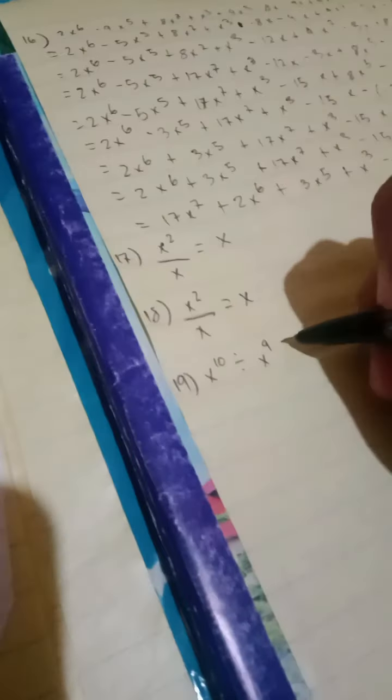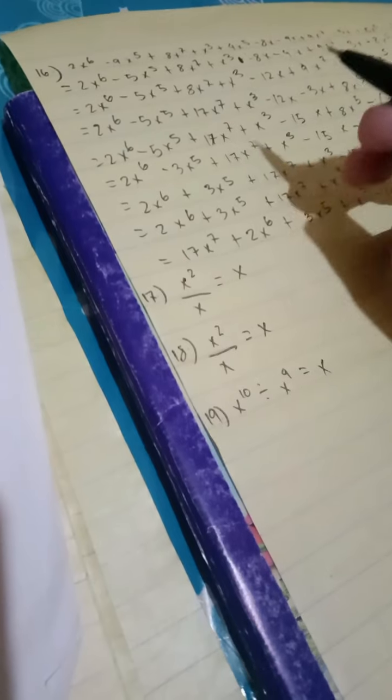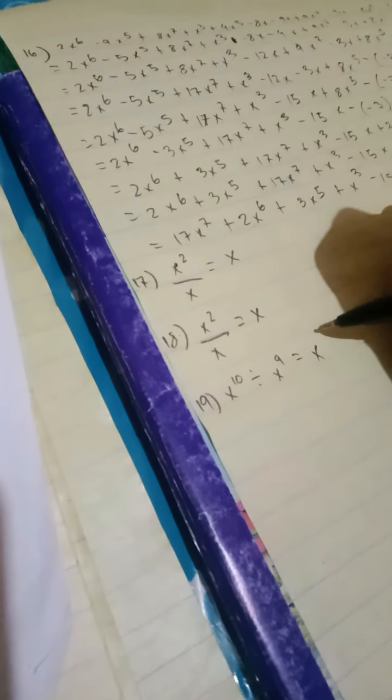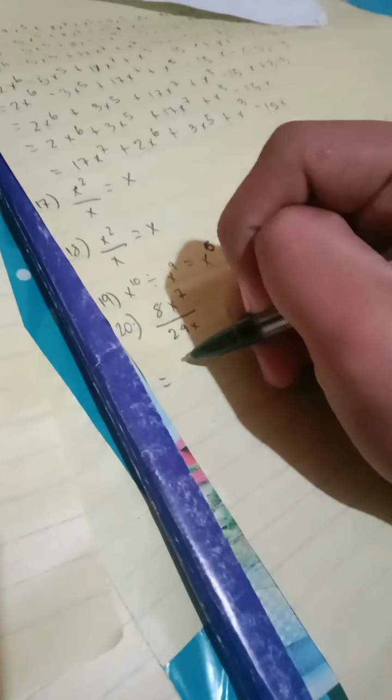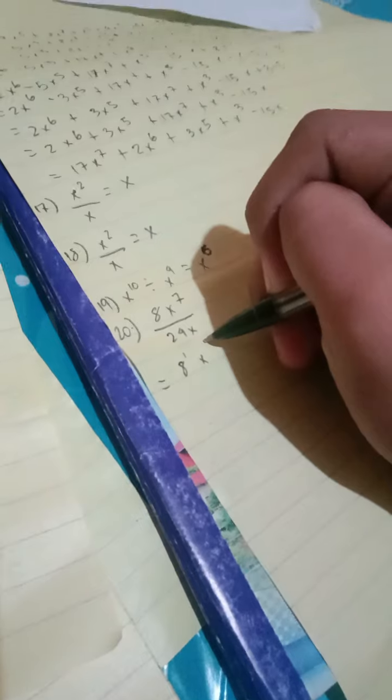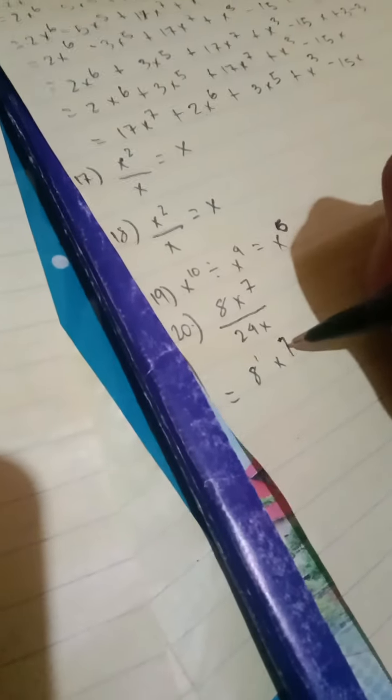Number 19, you're gonna subtract the 10 and the 4 only, since it can not be divided. So here 10 minus 4, so that will be 5. So you're gonna subtract it. So we have an imaginary 1 here, just like this. 8x to the 1, then 7, imaginary 1 here, then over here 24x, we have an imaginary 1.